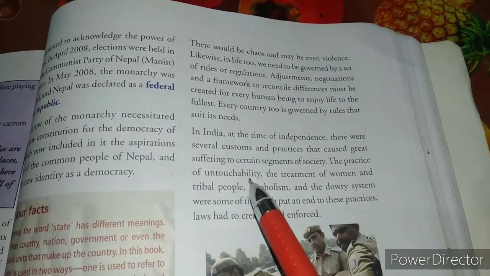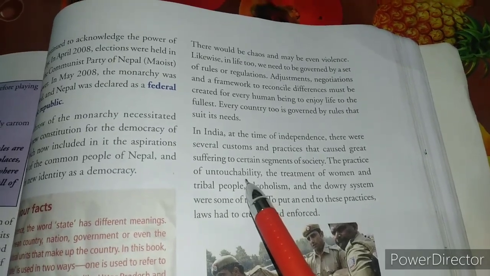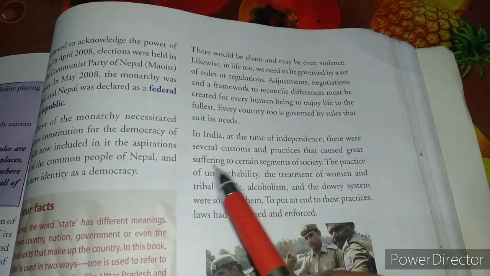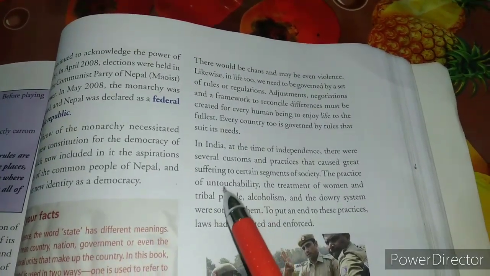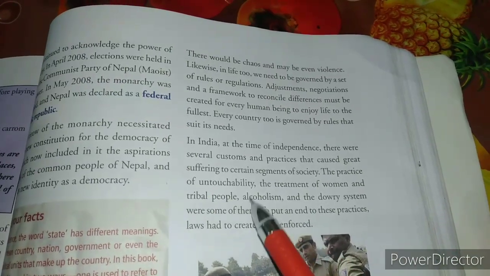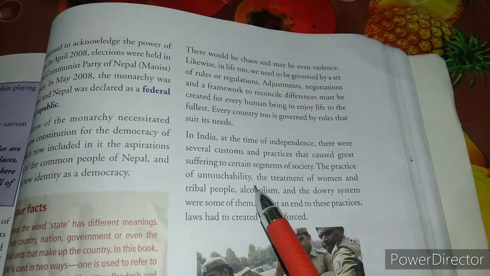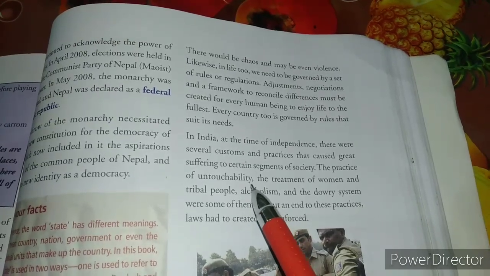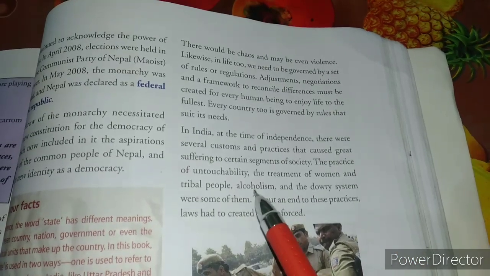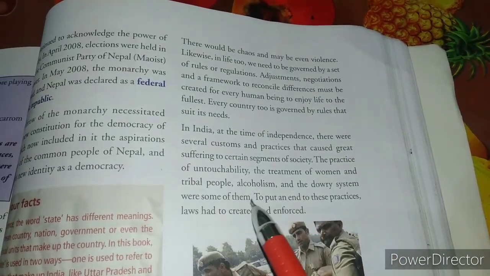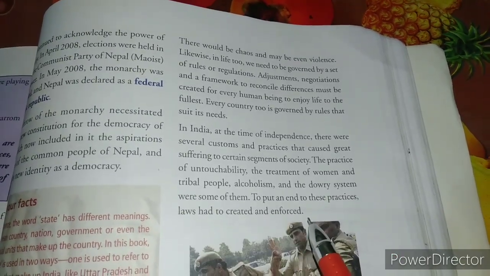The practice of untouchability, yes, this was a shameful practice which used to take place at that time on a large scale, but today it is at a smaller scale. But yes, it is there in this country nowadays as well, though only in very minor situations. The treatment of women and tribal people, alcoholism and the dowry system were some of them. To put an end to these practices, laws had to be created and enforced.